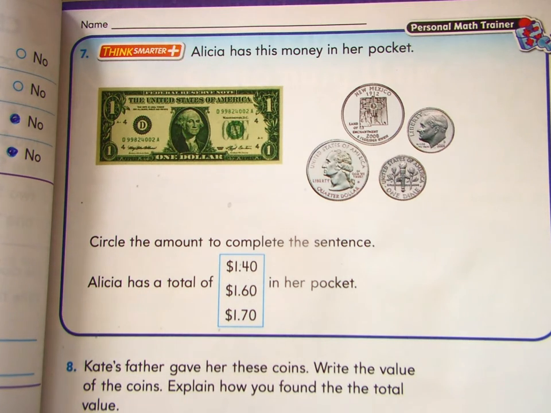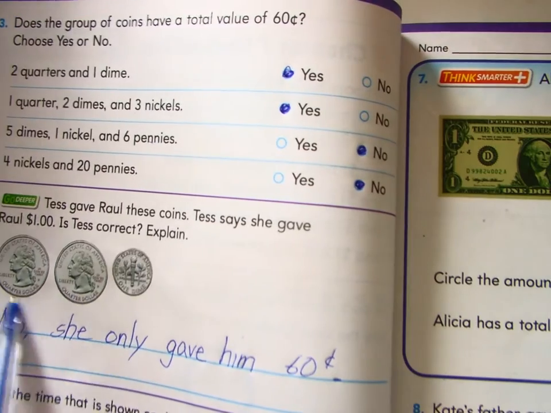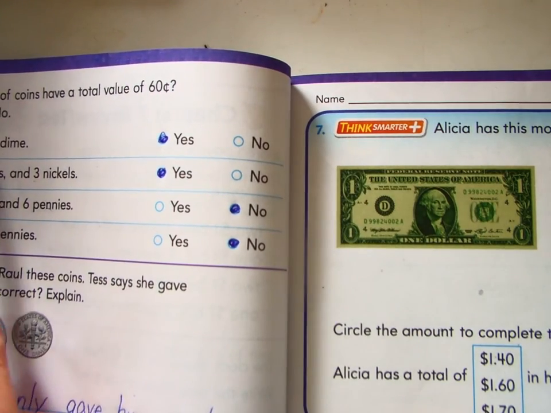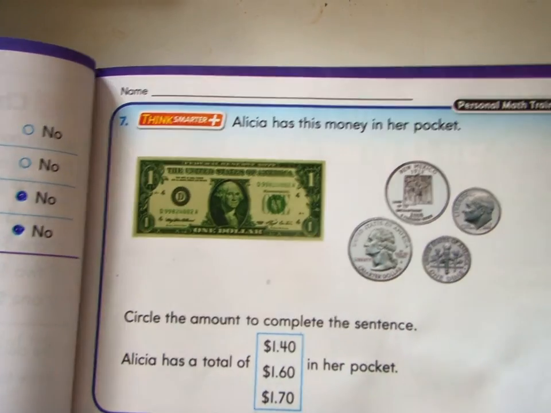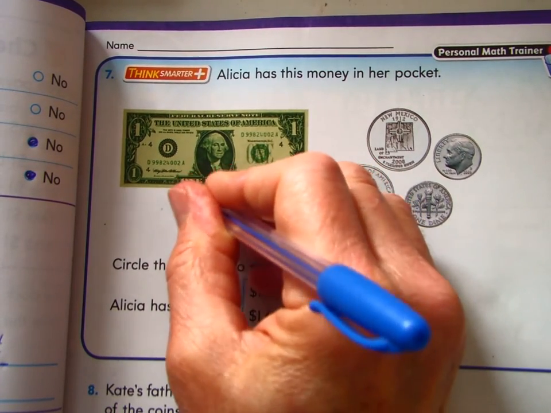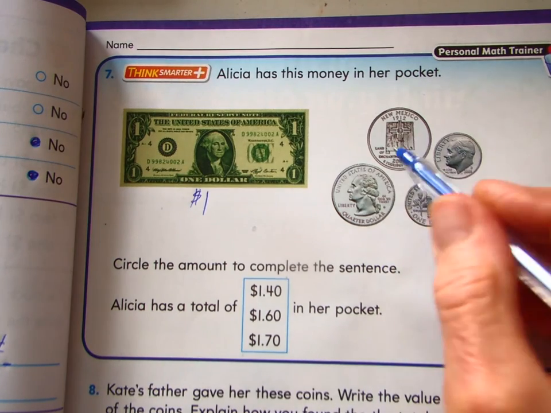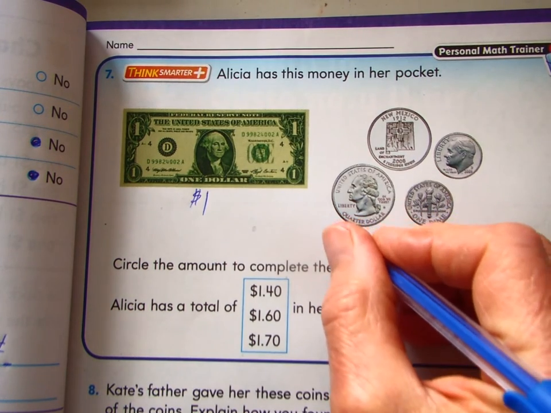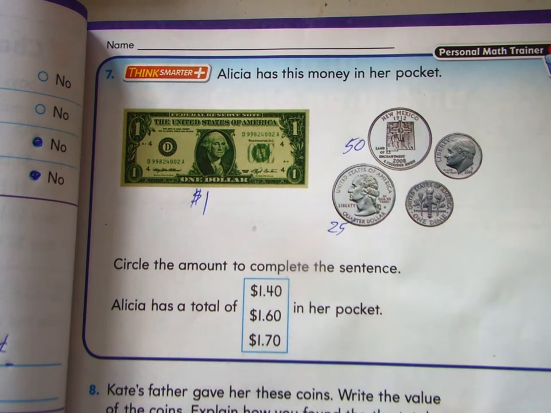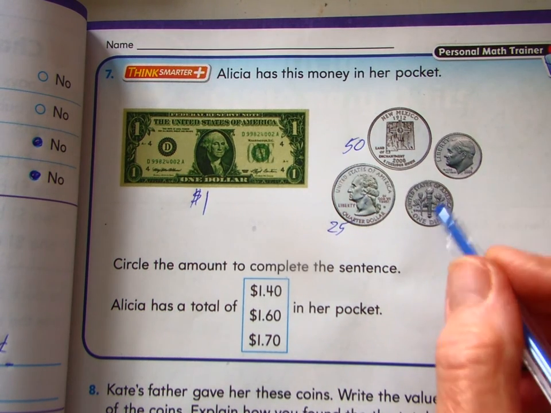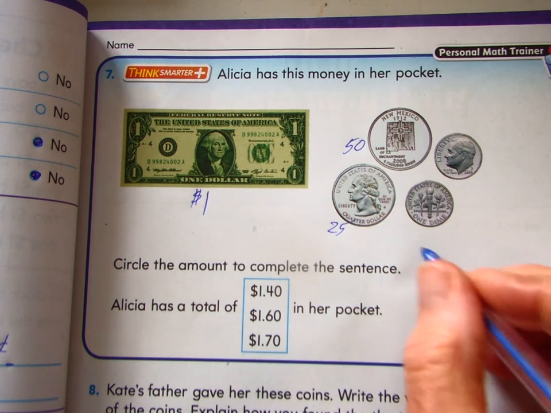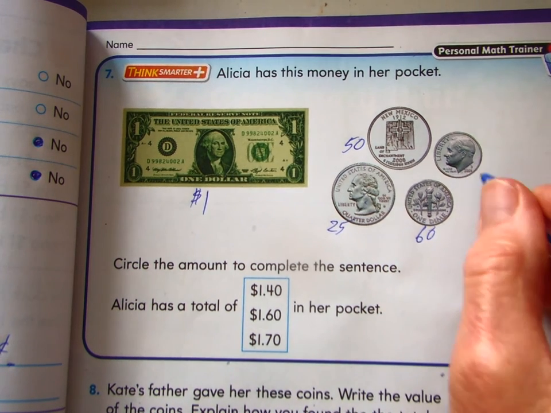Not too hard. This is pretty close to this one again, isn't it? 2 quarters and 2 dimes. So it should be pretty easy. Okay, this is $1. I could write $1. You don't have to. You can count it later. Okay, quarters. First quarter, 25. Second quarter, 50. That's 50 cents. Now we got 2 dimes. Count by tens. What comes after 50? 10, 20, 30, 40, 50, 60, 70.